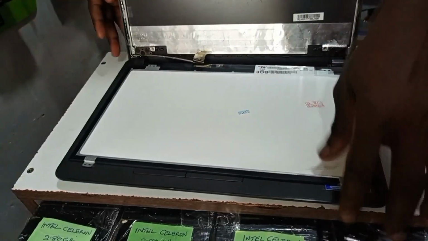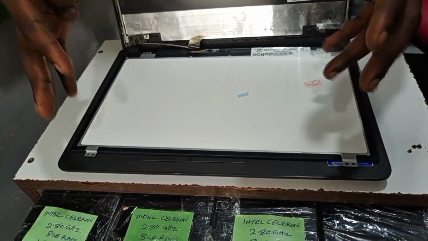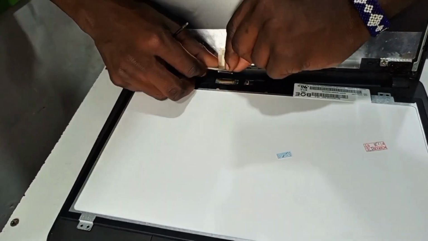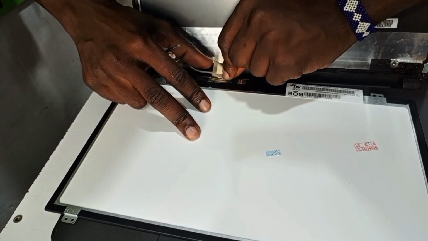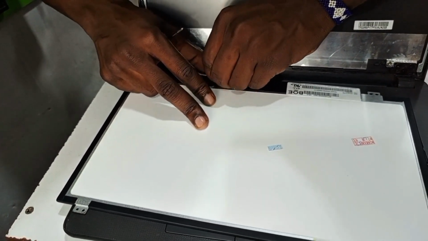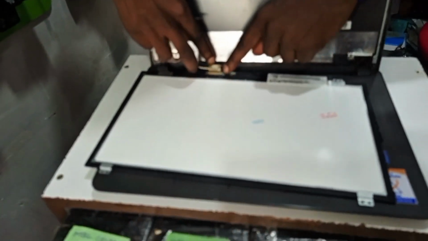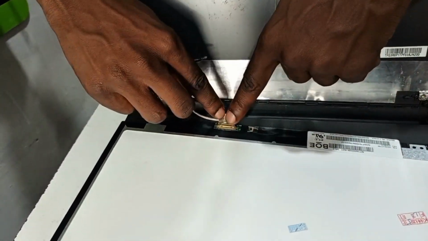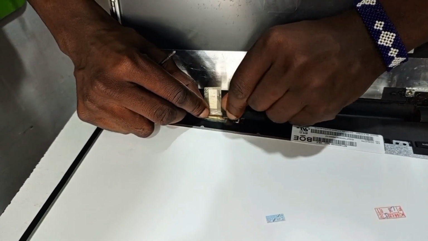So first, it will be easy. It is easier doing this process when the laptop is facing you, but I'm doing it this way for demonstration purposes. When connecting this, ensure it's very well aligned in a straight line. It should not be at an angle. Ensure you insert it completely so that it gets to be straight.